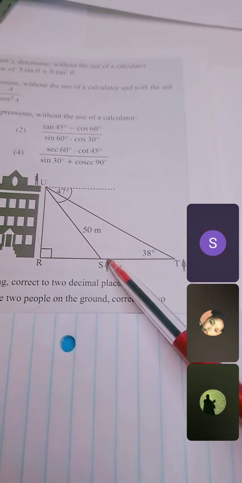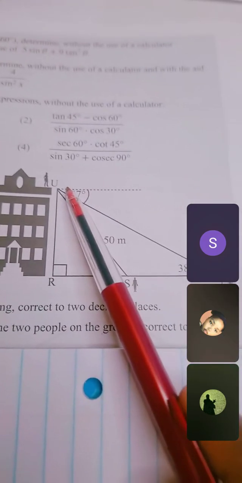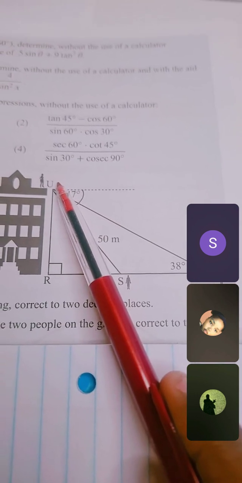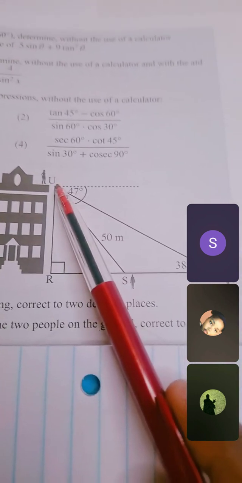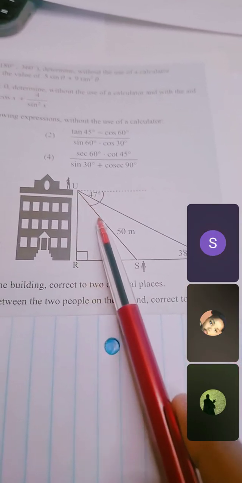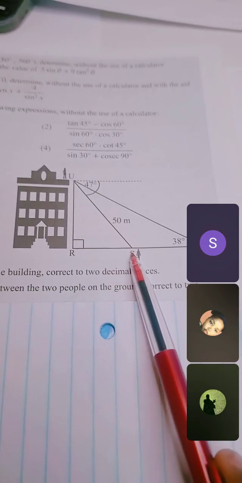Of S from U. So if you look at this guy standing there at U, this is his base, this is the horizontal, and then his line of sight as he looks down at the person here.